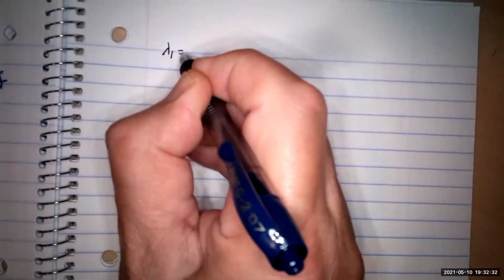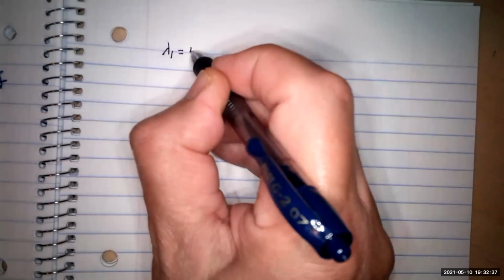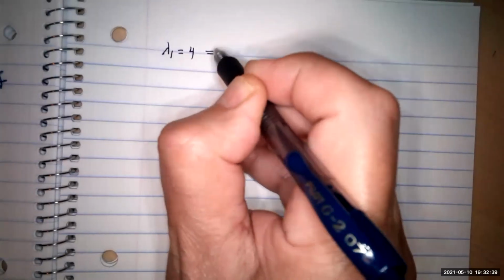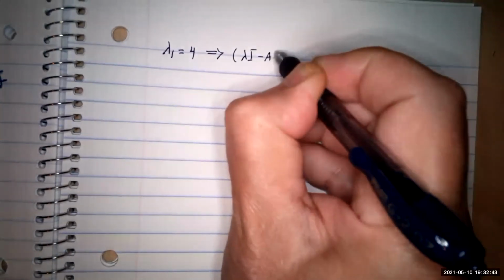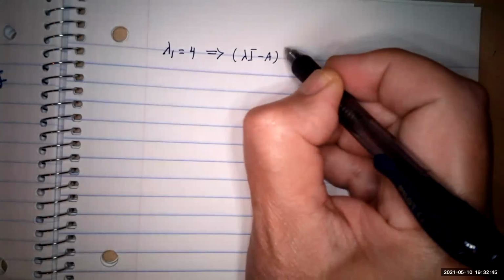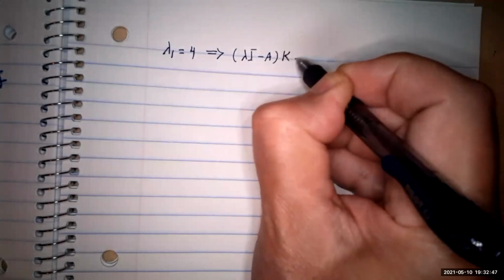So we go for the first one, lambda 1 equal to 4. I'm going to form lambda I minus A times K, or times P, since in your book they use P, equal to 0.